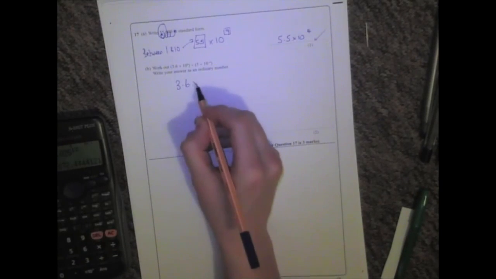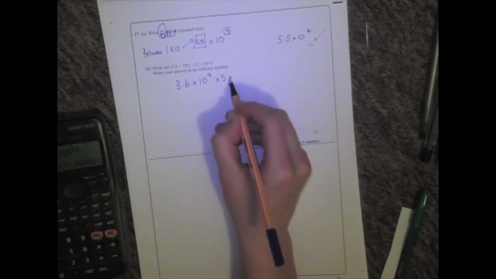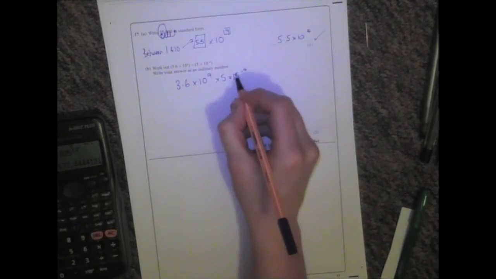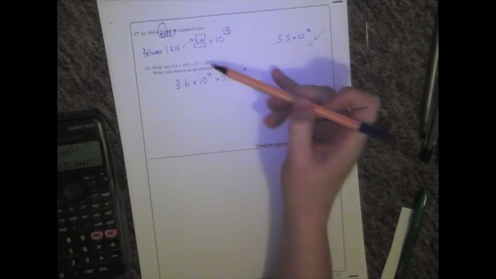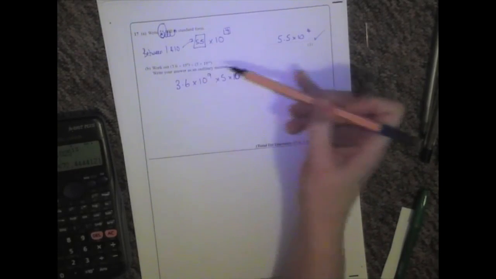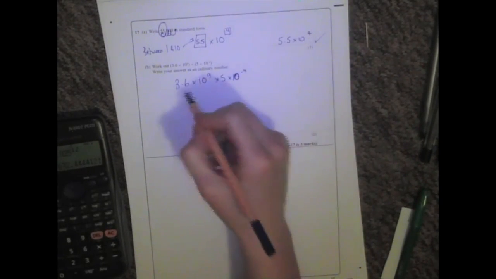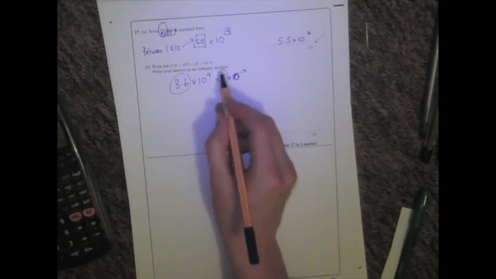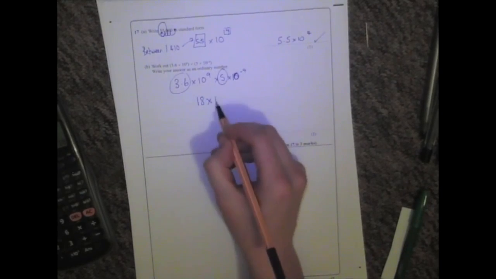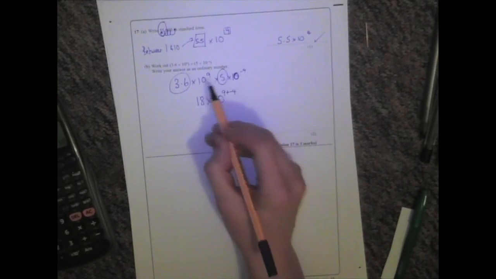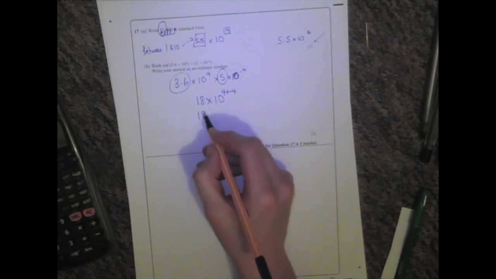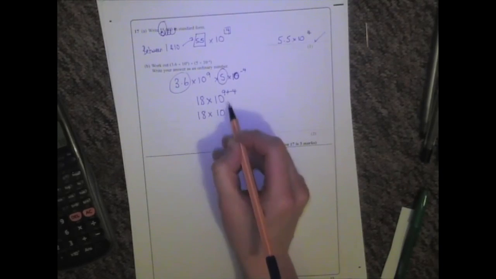So I'm just writing this out without any brackets. Oops, so that should be a 10. So the brackets are not necessary in this case because it's all multiplication, so BIDMAS says that all multiplication can be done together. So I'm just going to do the 3.6 times 5 to begin with. So I'm going to multiply these two together. That gives me 18 times 10 to the power of 9 plus minus 4. When I'm multiplying powers, I can just add them. So that gives me 8 times 10 to the power of 5, because 9 take away 4 is 5.